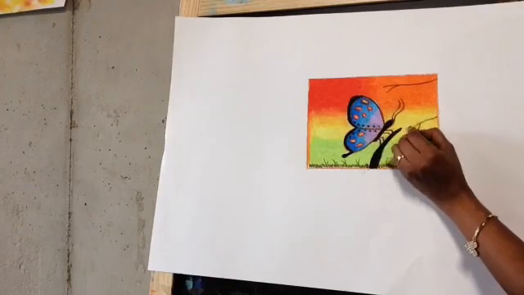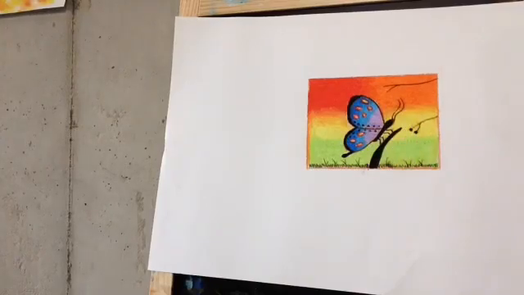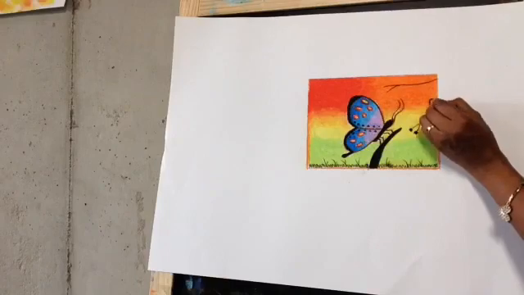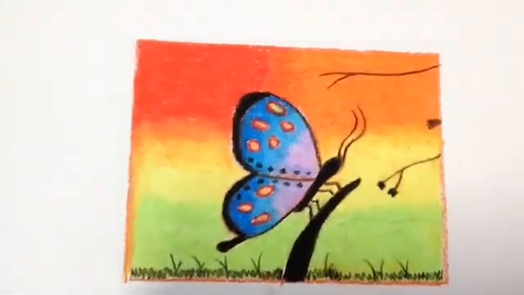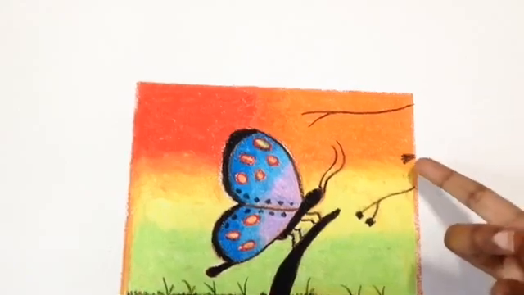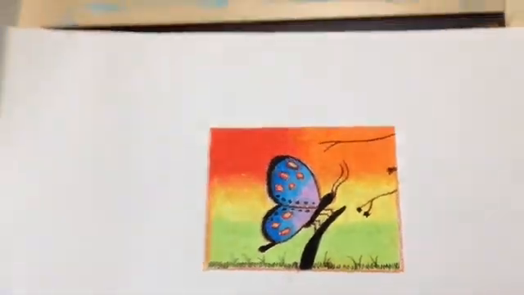Look what I'm doing here. I'm just doing a scratchy detail. I want to do some more on the sides. So if you look at this, it's like a scratchy line on all the flowers that's sticking out.